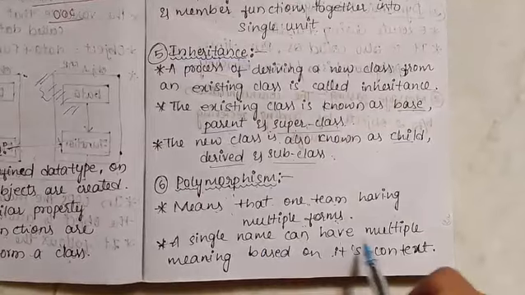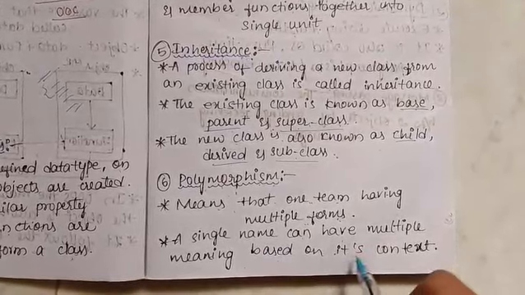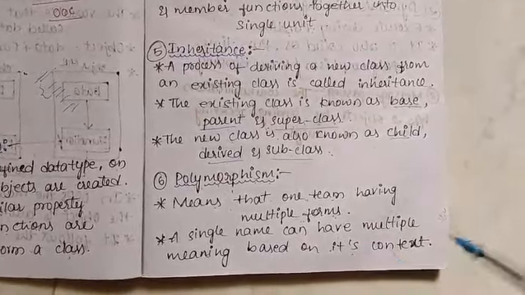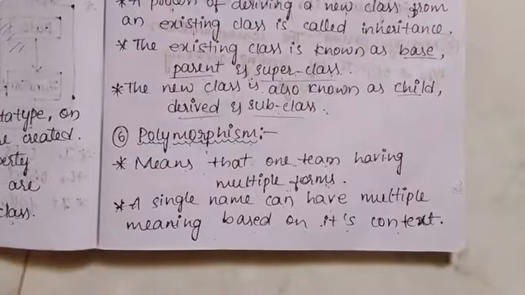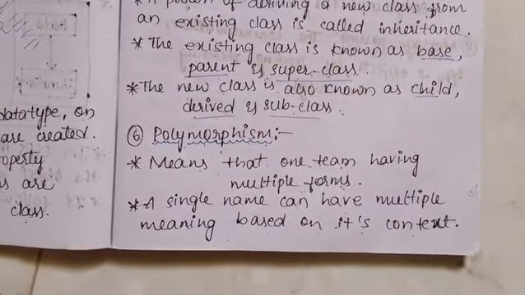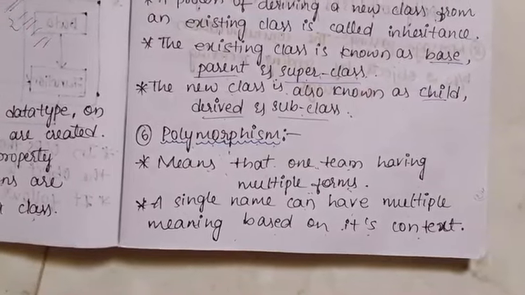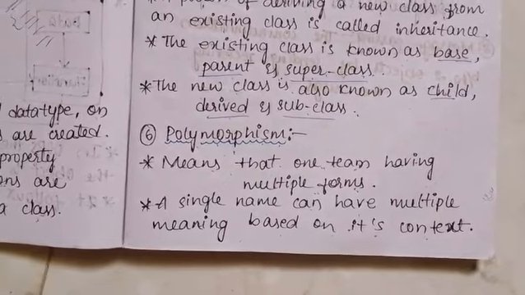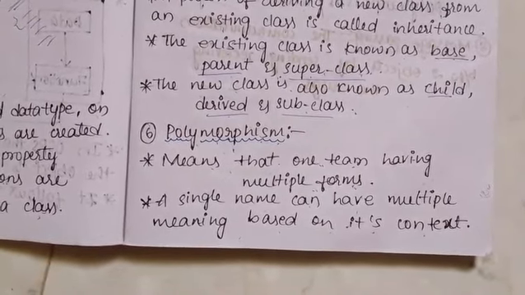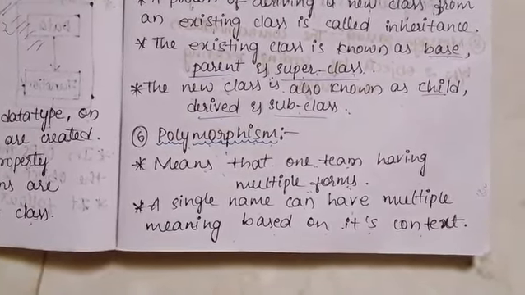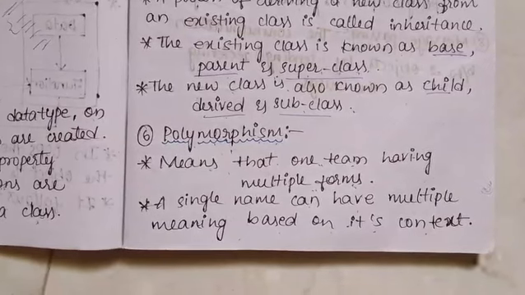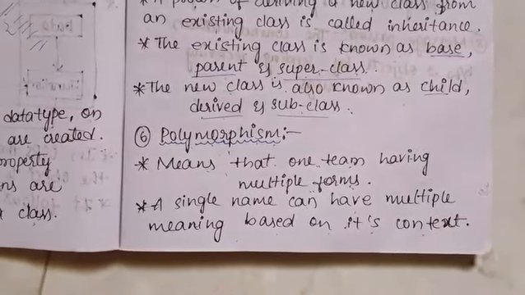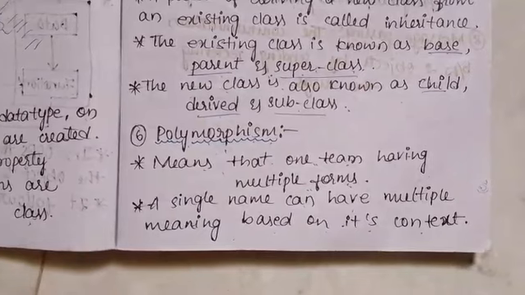A single name can have multiple meanings based on its context. For example, if I take a plus b, it will add a and b. If I take a plus b plus c, then it will add a plus b plus c. It will change, right? Based on the context, the meaning will change.